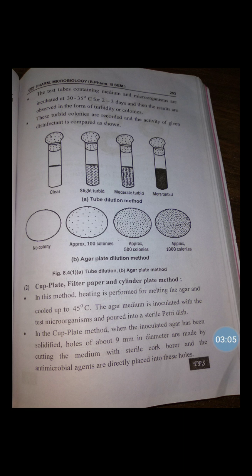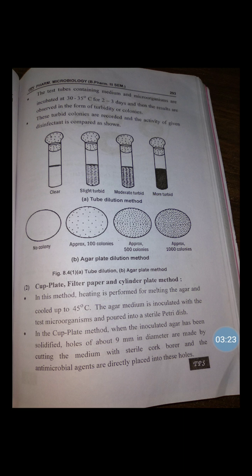In the agar plate method, the first plate shows absence of colonies. The second plate shows approximately 100 colonies, the third approximately 500 colonies, and the last approximately 1000 colonies. So this is all about the agar plate and tube dilution method.